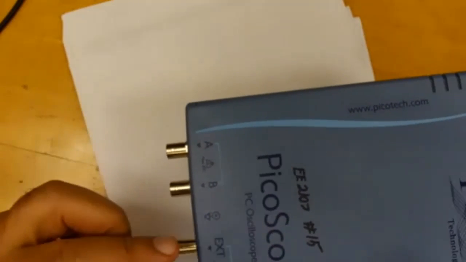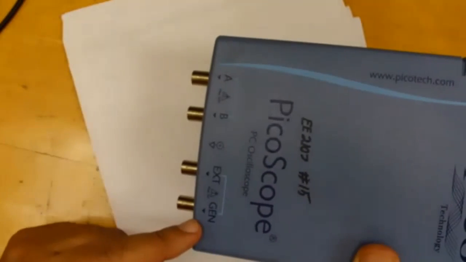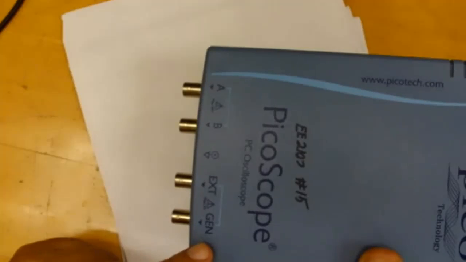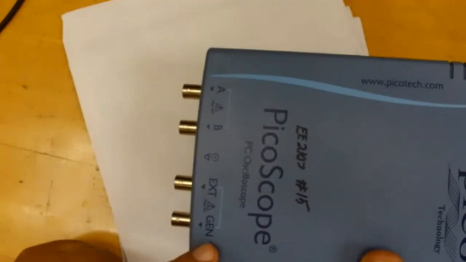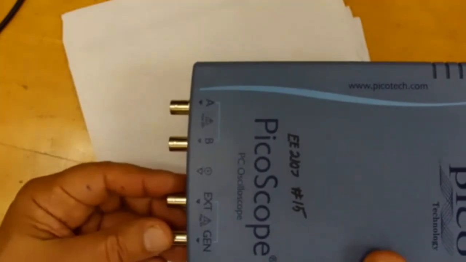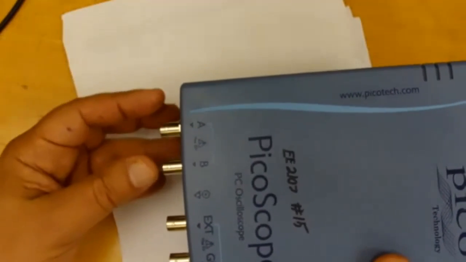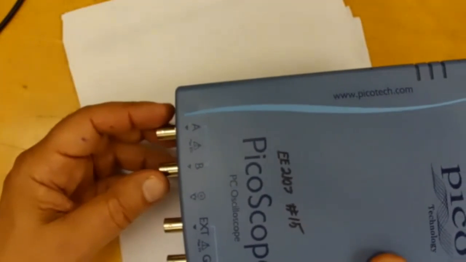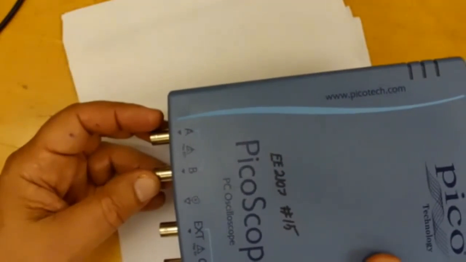And you've got an external signal input and you've got a generator. It means you can generate a signal using the computer and this device to produce any signal that you want. In our experiment, we are not going to use the last two. We are going to use the AB oscilloscope channels. So let's see how we can do that.